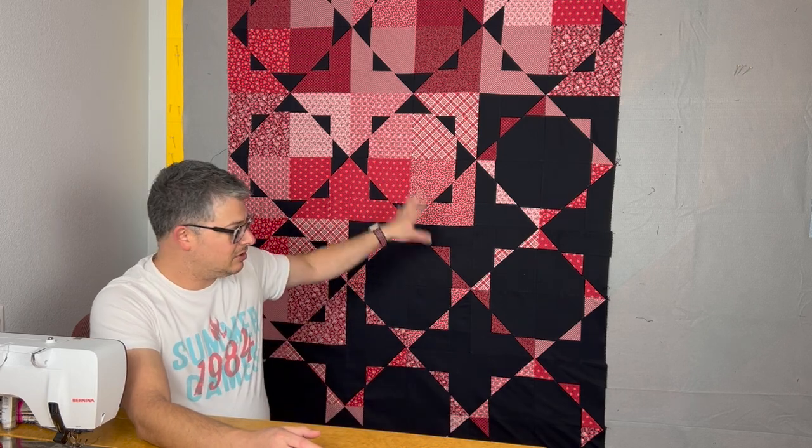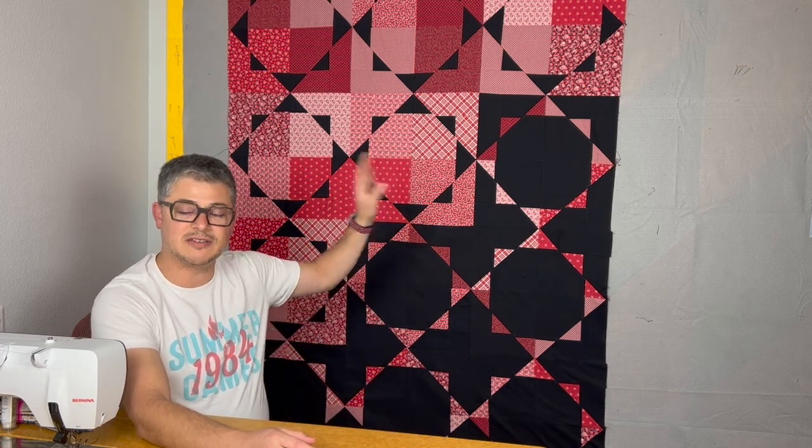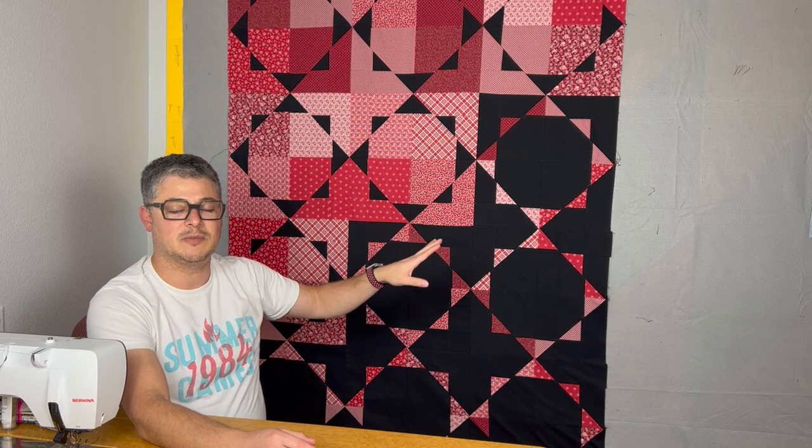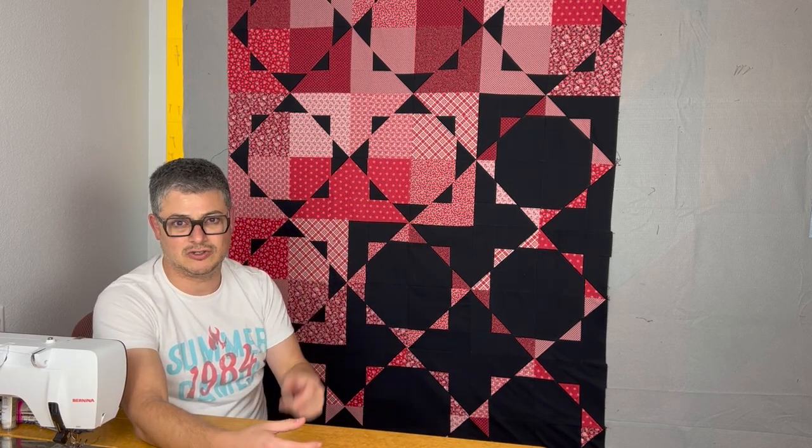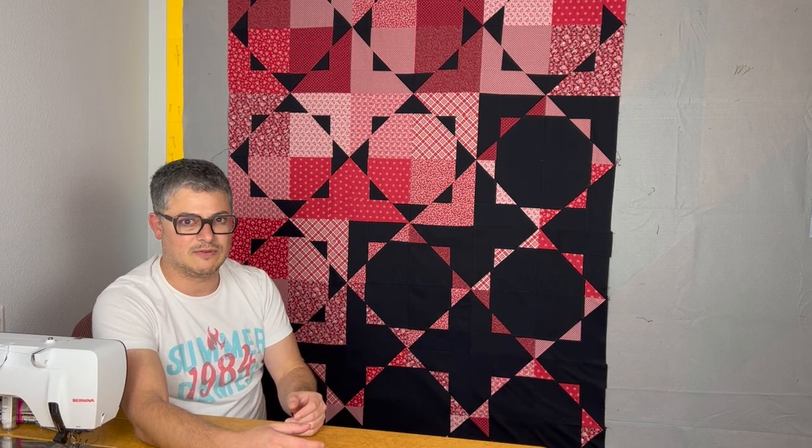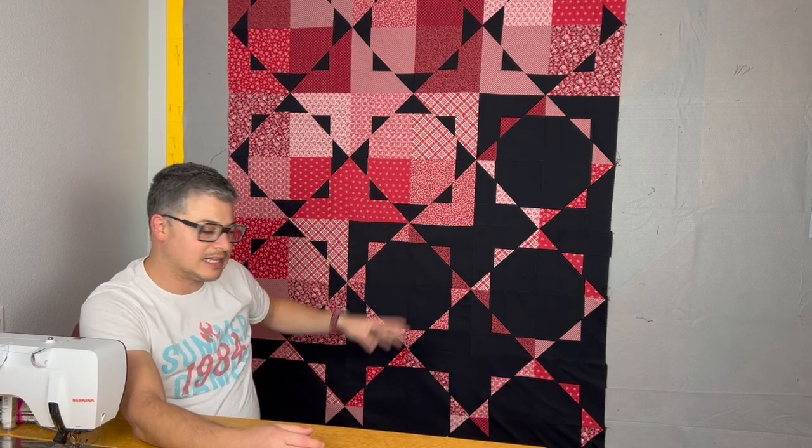If you are still trying to decide which layout you want to do, take a picture. Do your layout, take a picture. Do the next layout, take a picture. Do the next layout, take a picture. Then look at it in those pictures. Sometimes those pictures just trick your brain and you get a different visual from seeing it there.